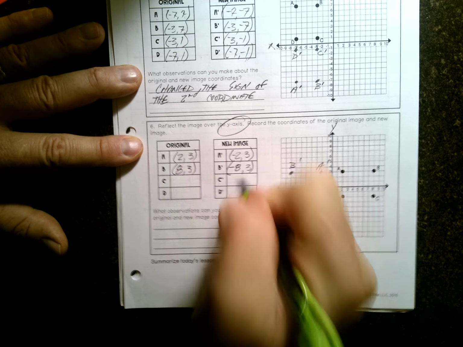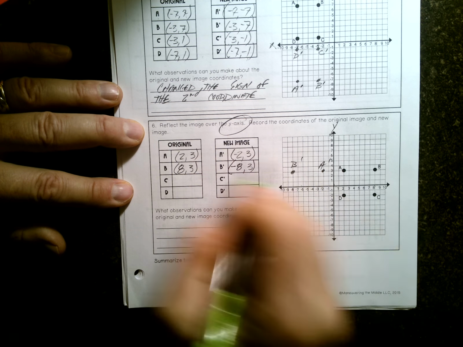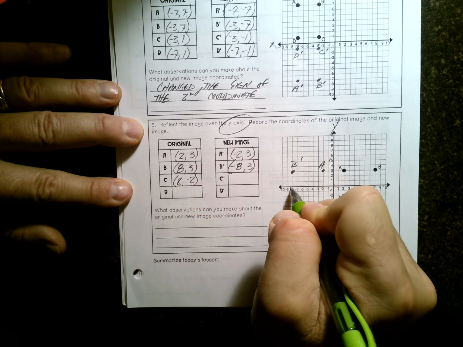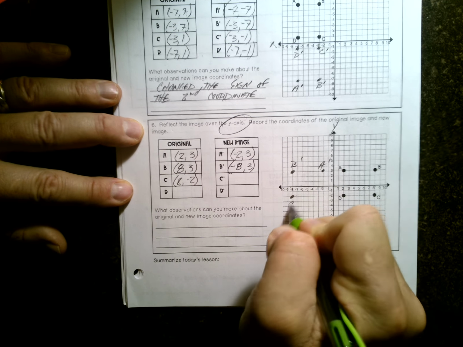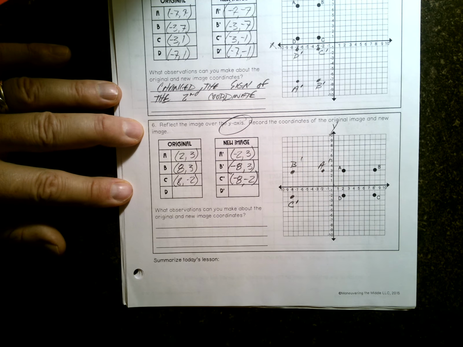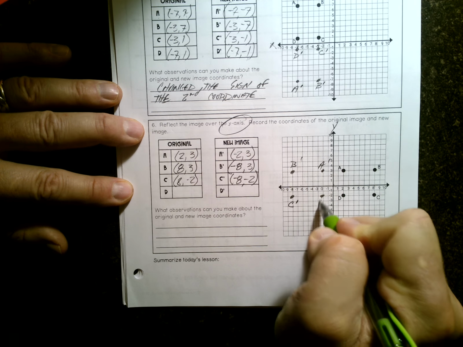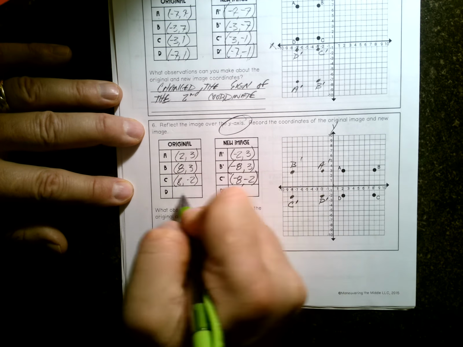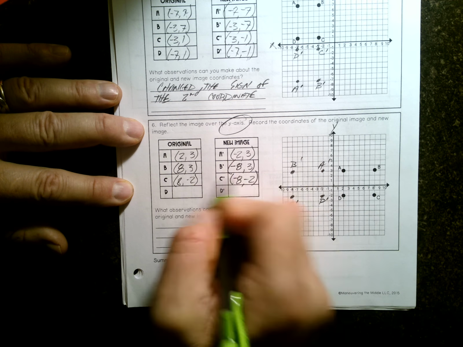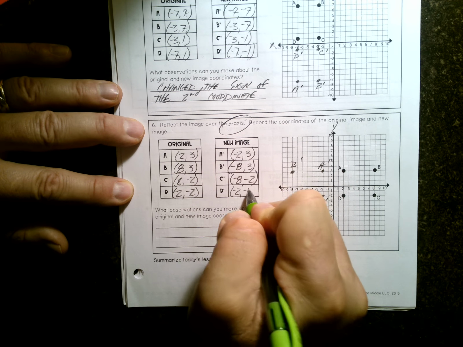C is down in the fourth quadrant, so it's 8 and -2. So now I'm going to go -8 and -2, and there's C prime. And then finally, D was 2 and -2, I'm sorry, I got ahead of myself a little bit. Now D prime is -2 and -2. We'll call that D prime.